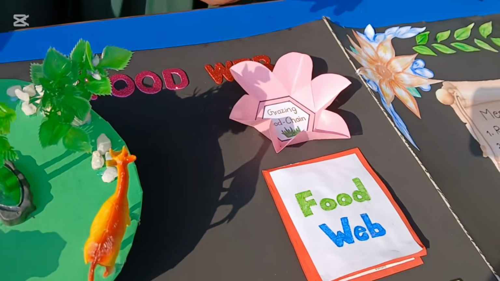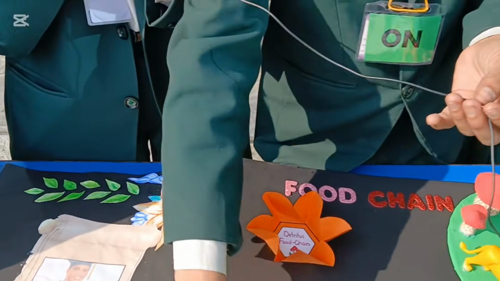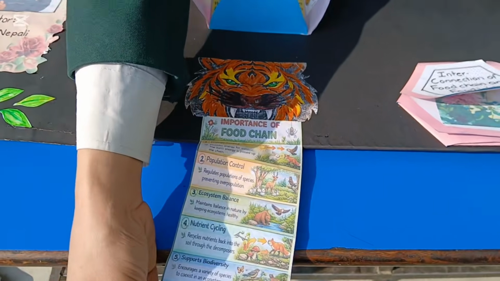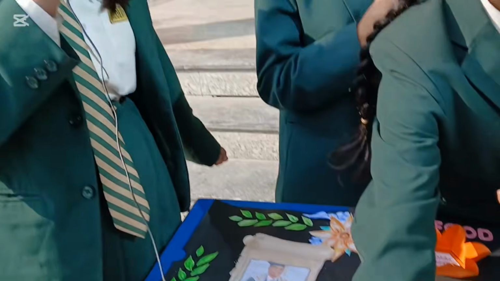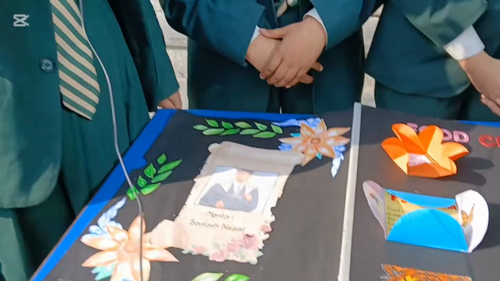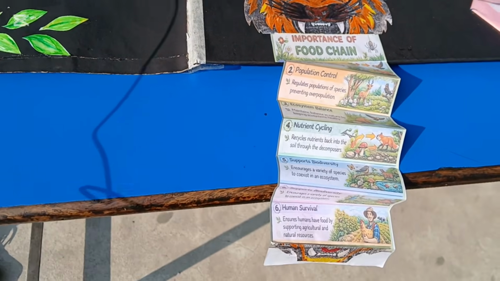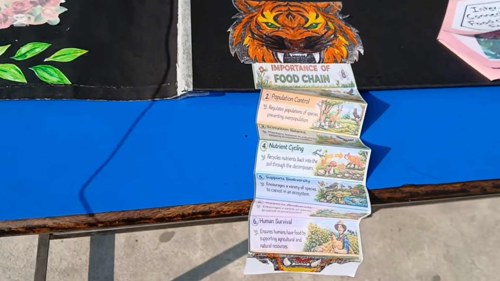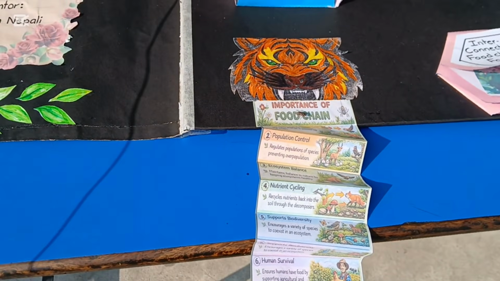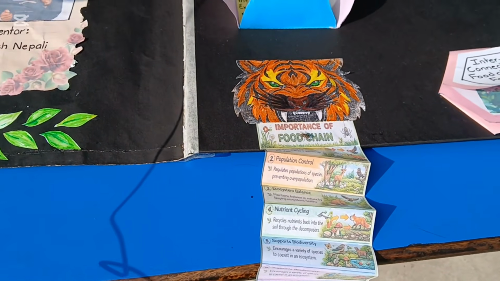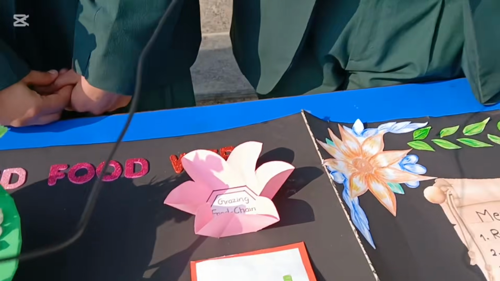Now Sonika will explain about the importance of food chain. The importance of food chains are it gives the energy source. It maintains the ecosystem balance. It helps to support biodiversity. It helps in human survival. Now I'm going to explain about food web.